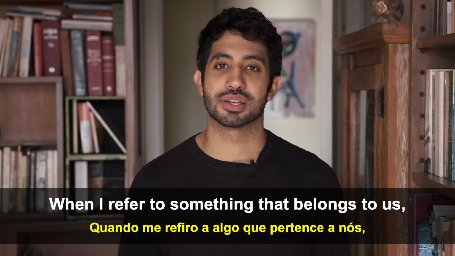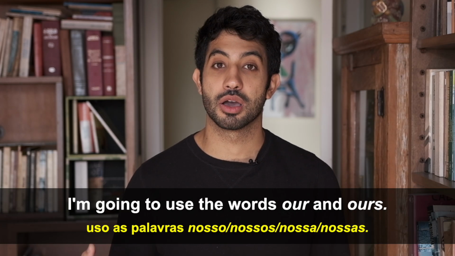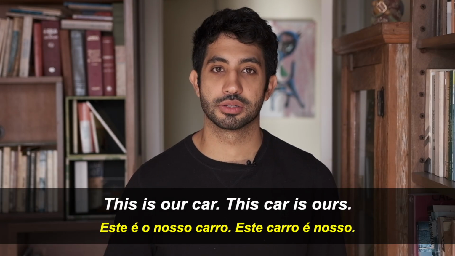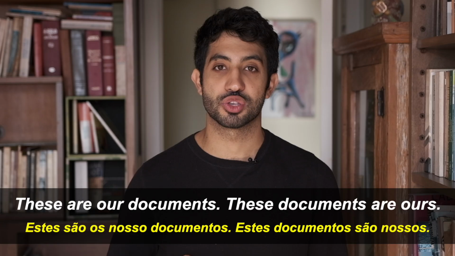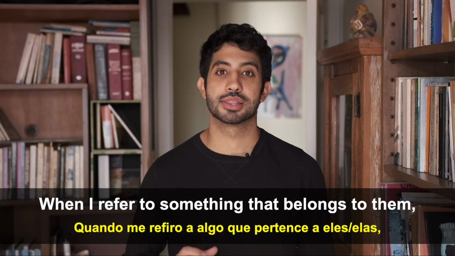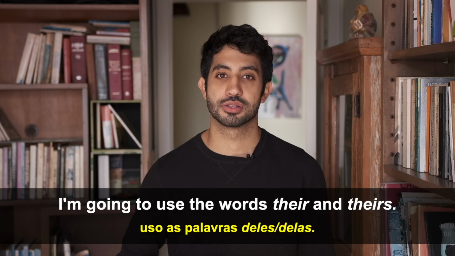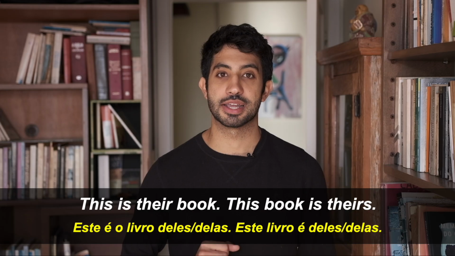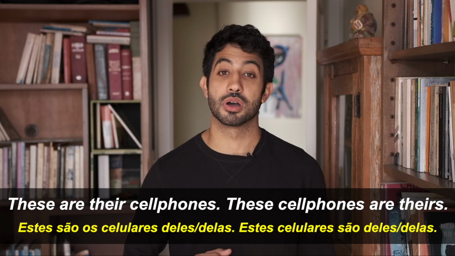When I refer to something that belongs to us, I'm going to use the words our and ours. For example, this is our car. This car is ours. These are our documents. These documents are ours. When I refer to something that belongs to them, I'm going to use the words their and theirs. For example, this is their book. This book is theirs. These are their cell phones. These cell phones are theirs.